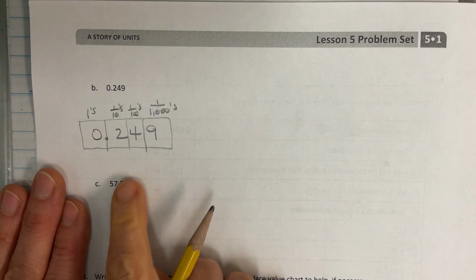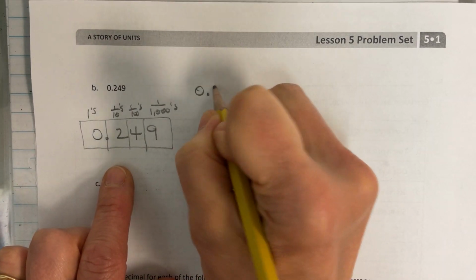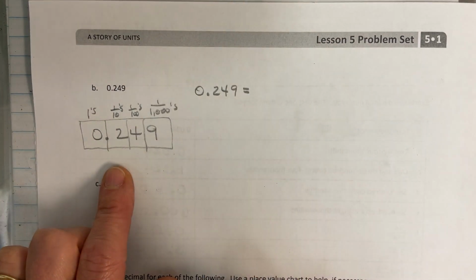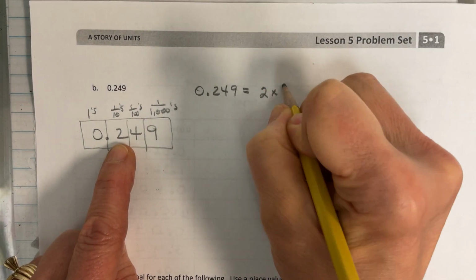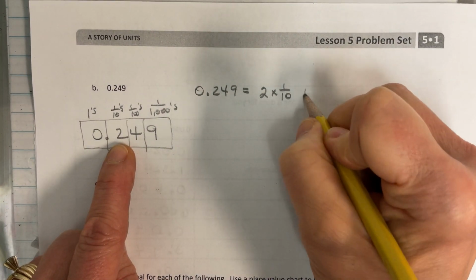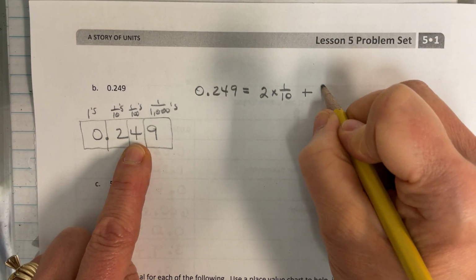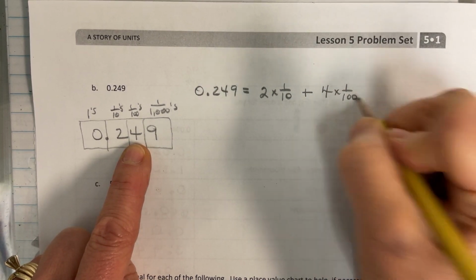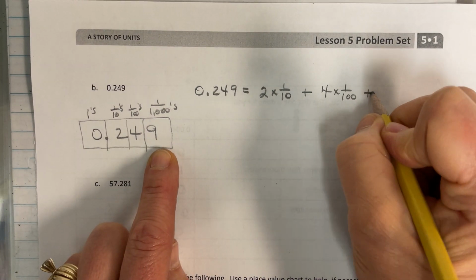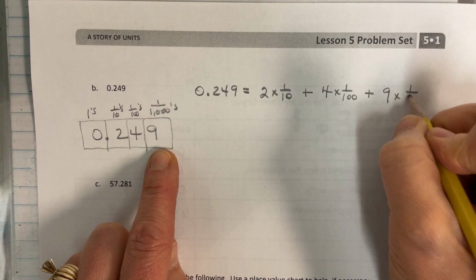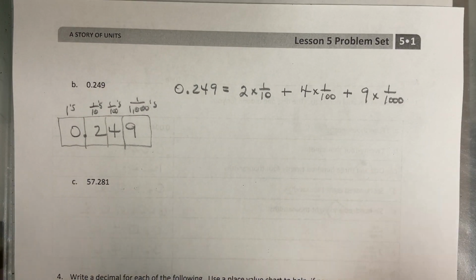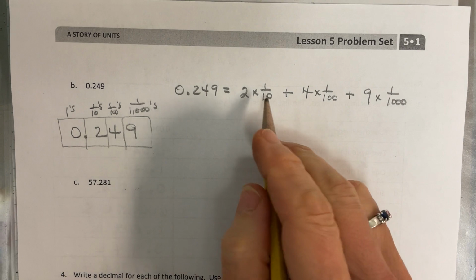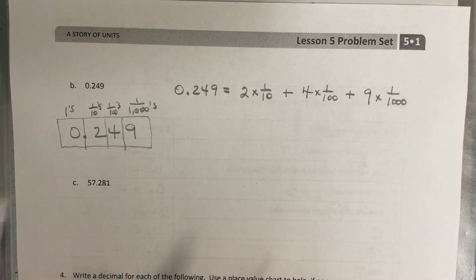Okay, so let's start our expanded form. I'm going to take it a digit at a time. I have a 2 in the tenths place, so that's 2 times a tenth. Then I have a 4 in the hundredths place, so that's 4 times a hundredth. And I have a 9 in the thousandths place, so that's 9 times a thousandth. And notice I put plus signs between them, because if you smush the number together, you would add those together to get this number. Notice I didn't put parentheses. You can if you want, but you don't have to.